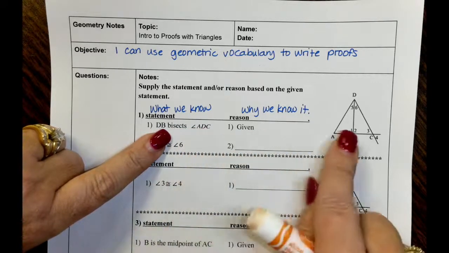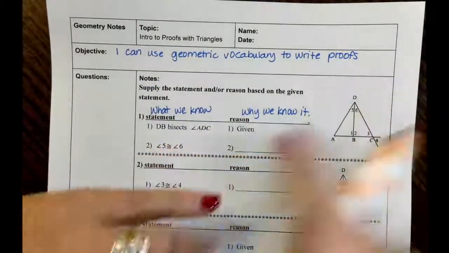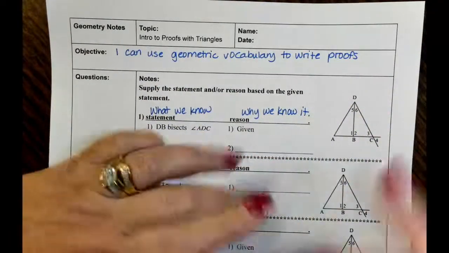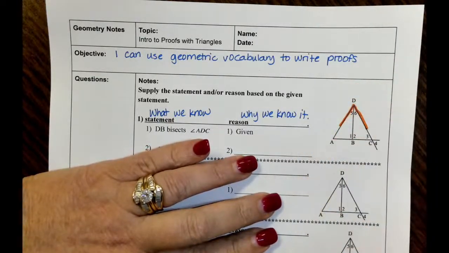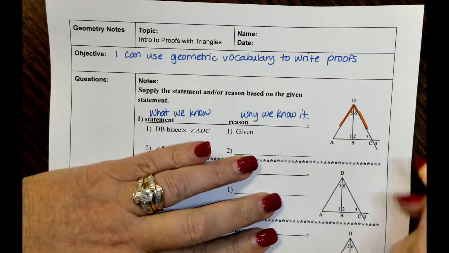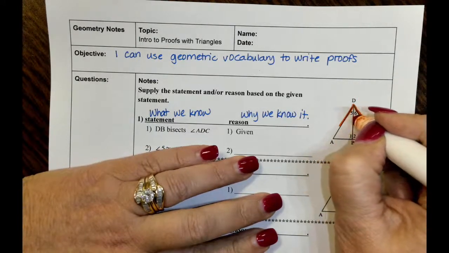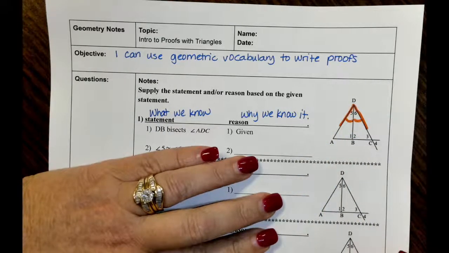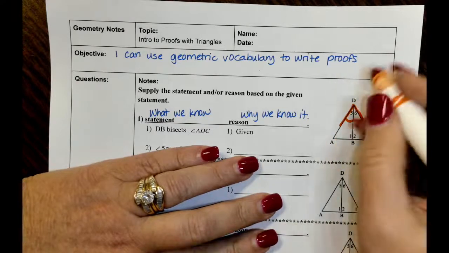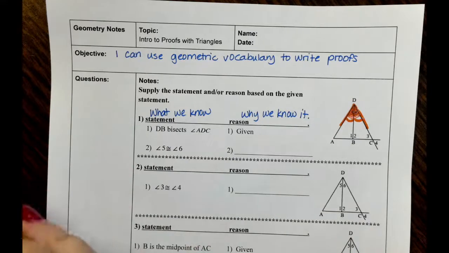Okay, so we go over here and we say, okay, well, DB bisects angle ADC. So here is angle ADC. It's right here. And DB bisects it. What that means is we just cut an angle in half. When you cut an angle in half, you get two congruent angles. We take the whole big angle and cut it into two equal pieces.